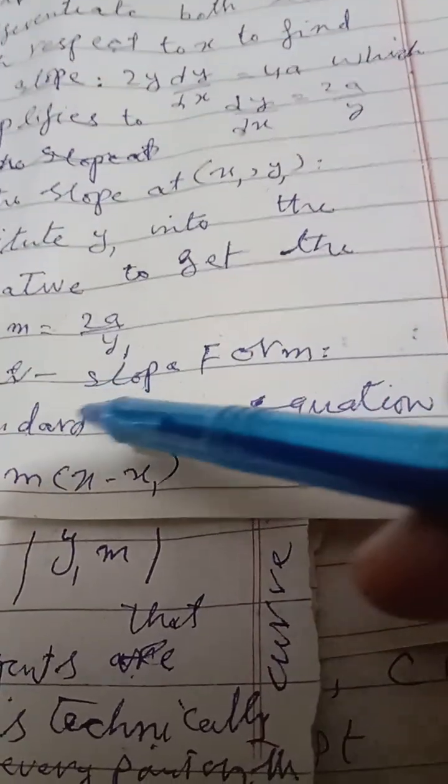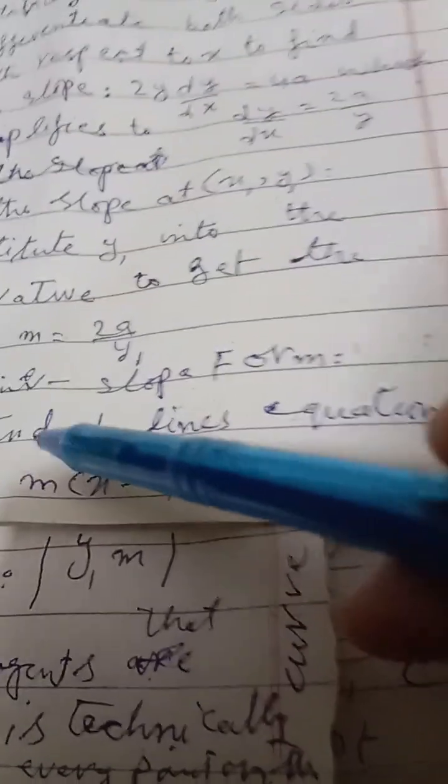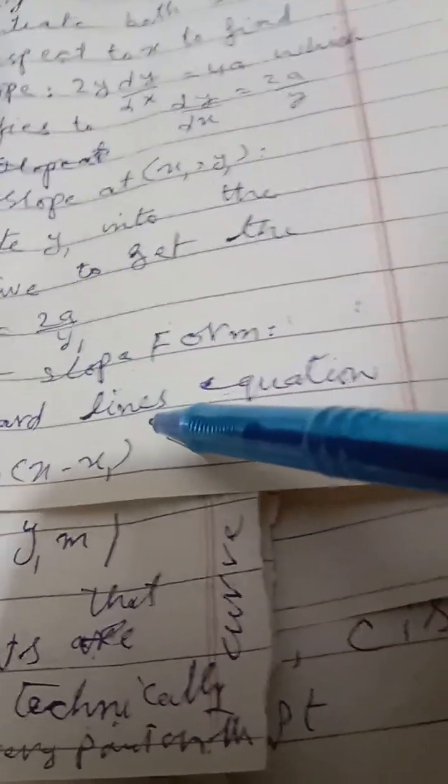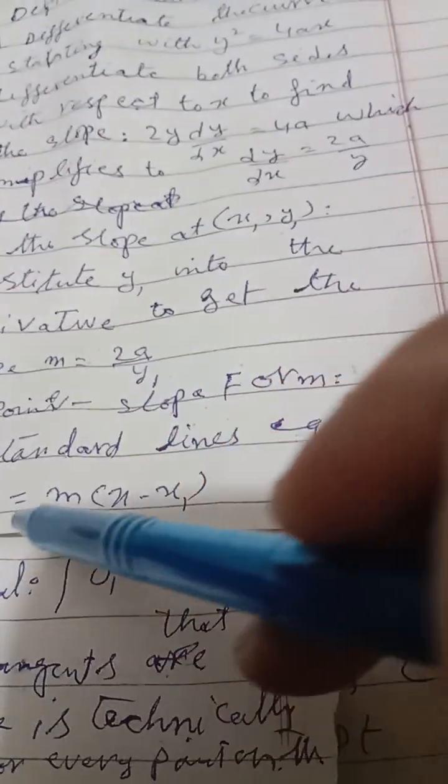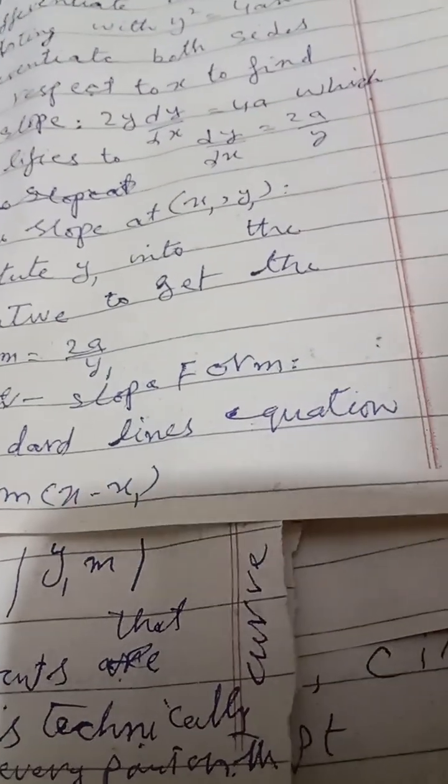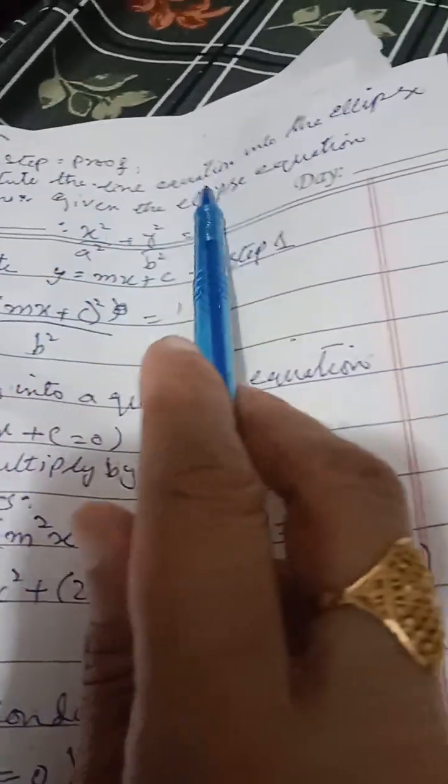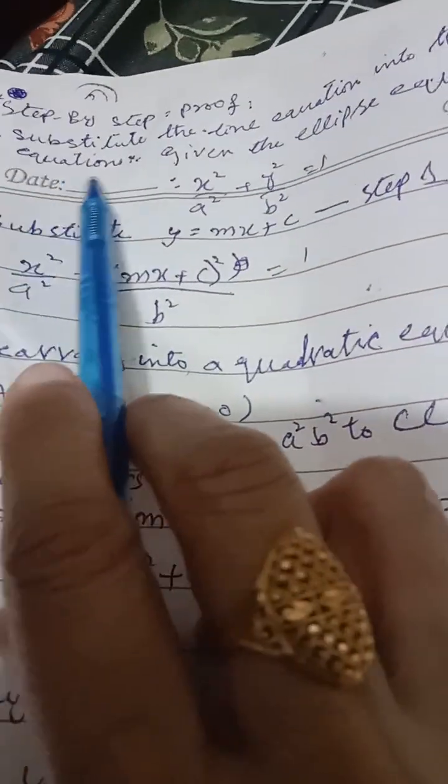Applying the point-slope form of the line equation, y minus y1 is equal to m into x minus x1. These are the kinds of equations and slopes, and here we will just prove how it is proved. So, step by step proof: substituting the line equation into the ellipse equation.